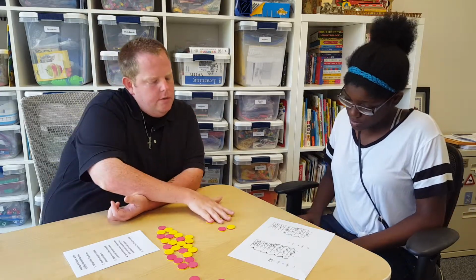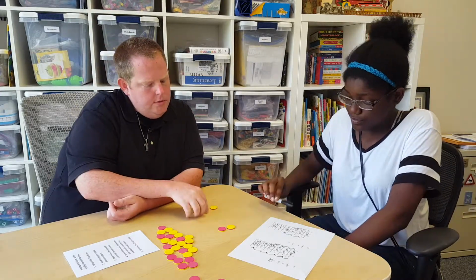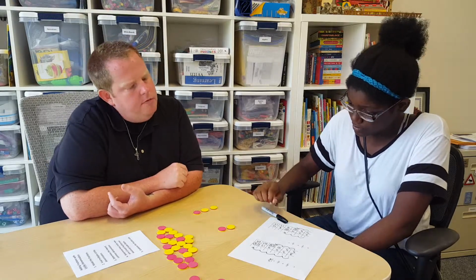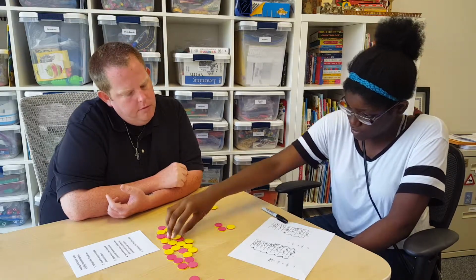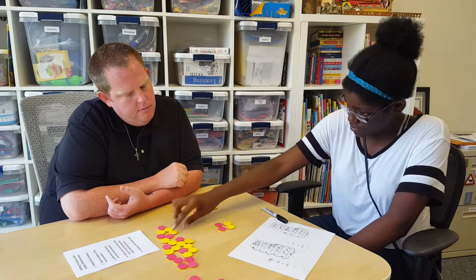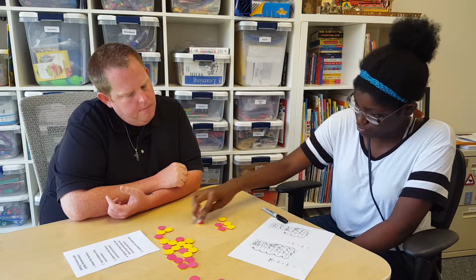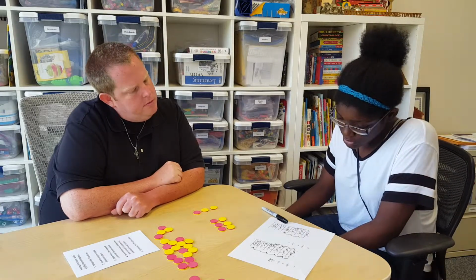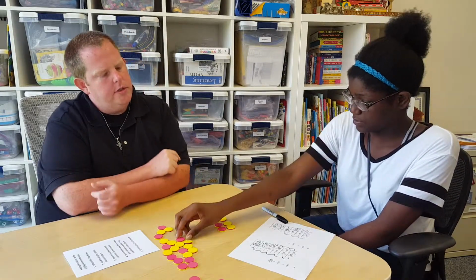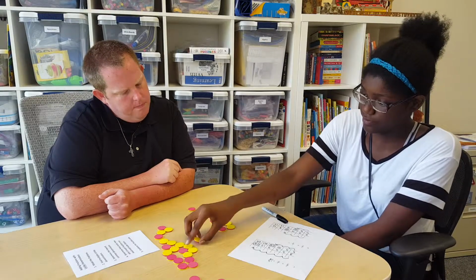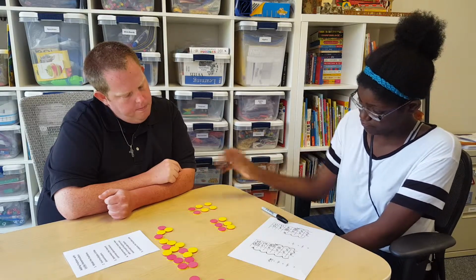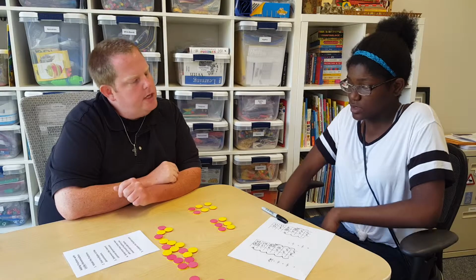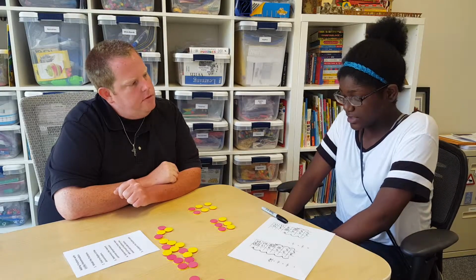How many sets do you need? 3. So let's see if you can make 3 sets of 1/2. Good. And how many sets of 1/3? 2. Awesome. So we have one. Let's see if you can make 2 sets. Awesome. Good job. And what is the last thing you do? Combine the fraction sets.